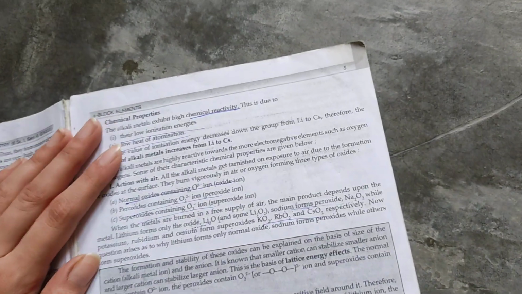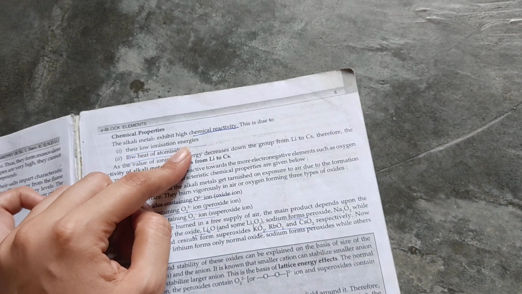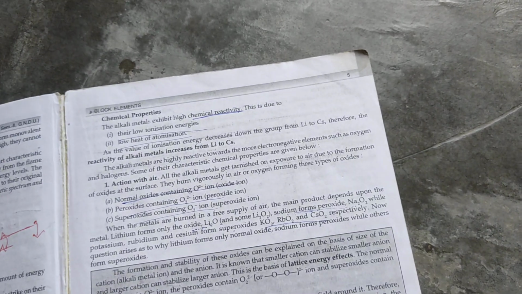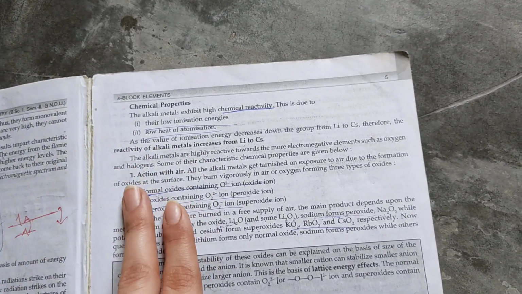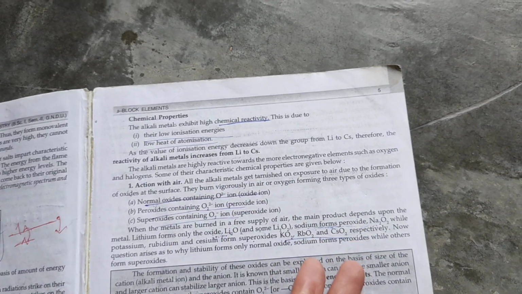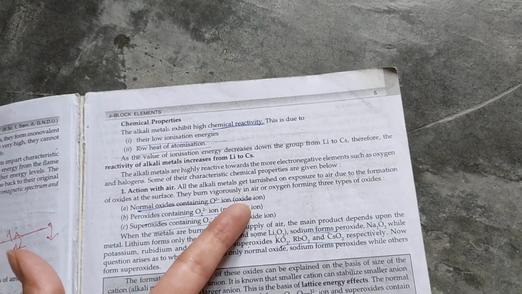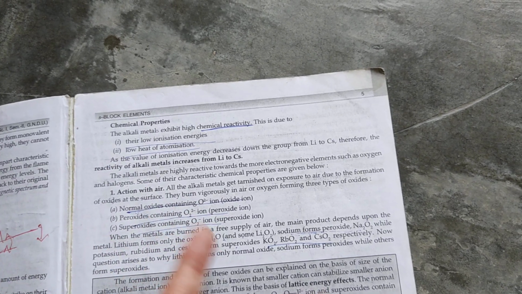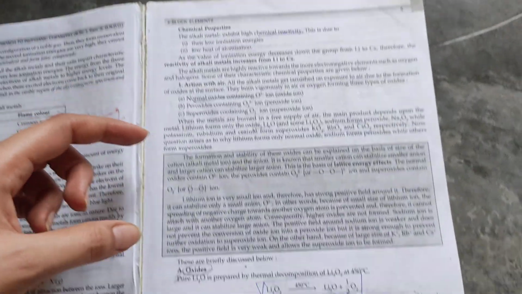Okay, so their chemical reactivity is very high because they have low ionization energy. They can easily remove 1 electron, and their electron can make any reactions, and they have low heat of atomization. Now, action with air. How do they react with air? They can combine with oxygen in 3 forms: normal oxide, O2 negative, peroxide, O2 negative, and superoxide, O2 negative. This is the action with air, and they have explained this.